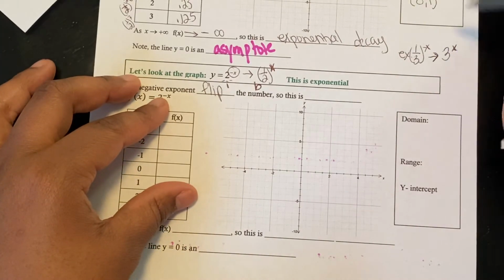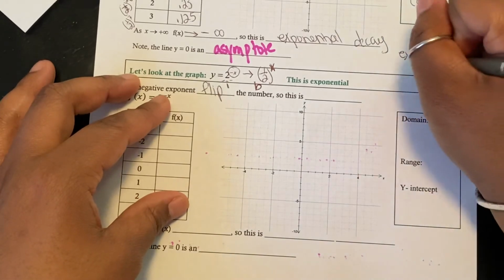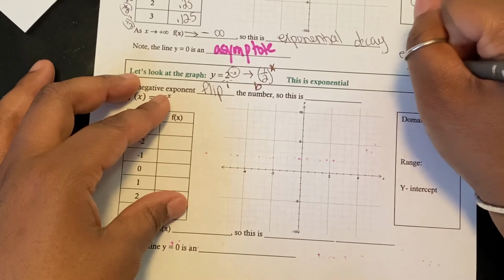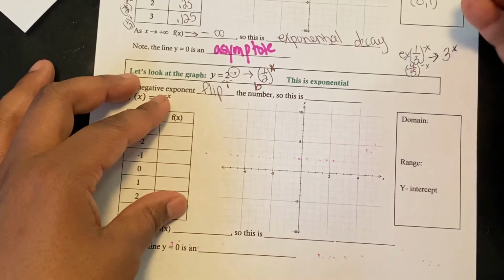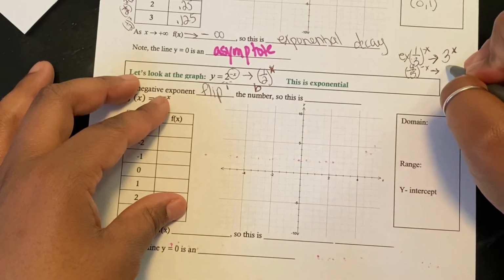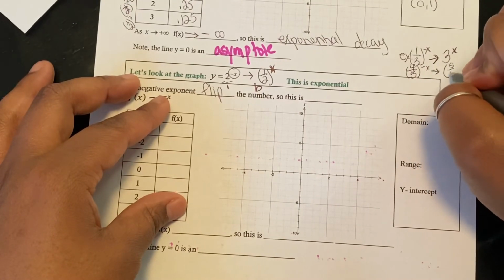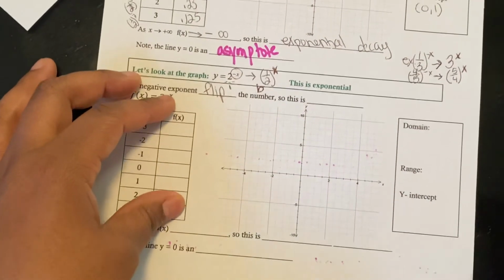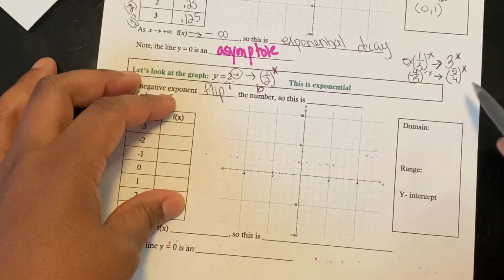Another example, if I have 4 over 5 raised to the power of negative x, I can't have that negative x, so I have to flip my fraction: 5 over 4 raised to the power of positive x. Okay, so you flip the b, make the x positive.